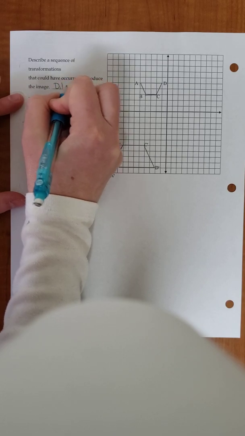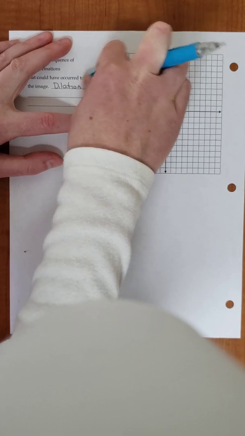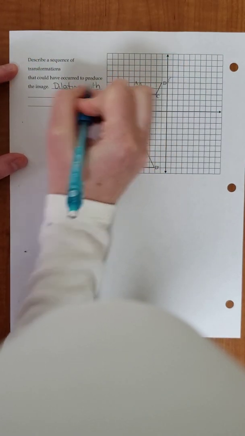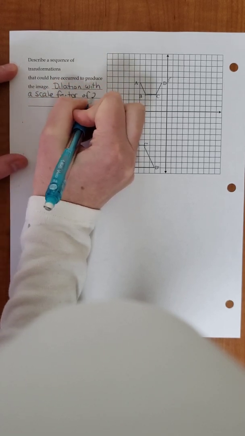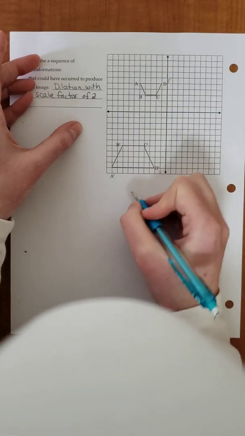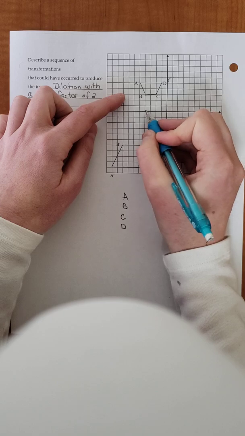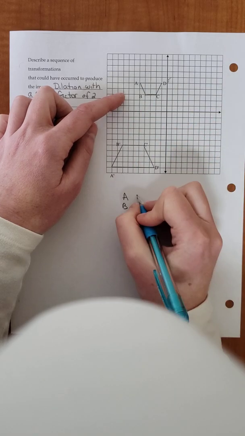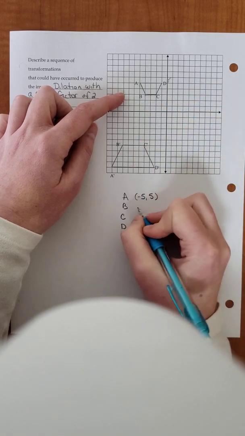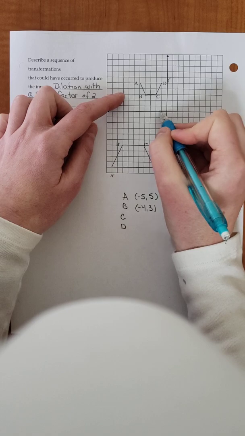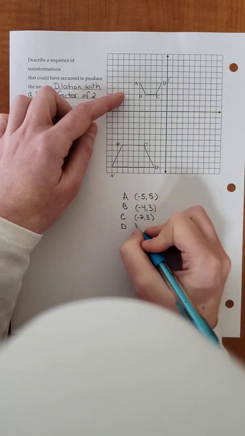Okay, so dilation with a scale factor. Let's be a little more precise. Dilation with a scale factor of 2. Okay, so let's do that. Let's figure this out. A, B, C, D. So this is 1, 2, 3, 4, 5. 1, 2, 3, 4, 5. So negative 5, 5. 1, 2, 3, 4. 1, 2, 3. Negative 4, 3. Negative 2, 3. And negative 2, 5.